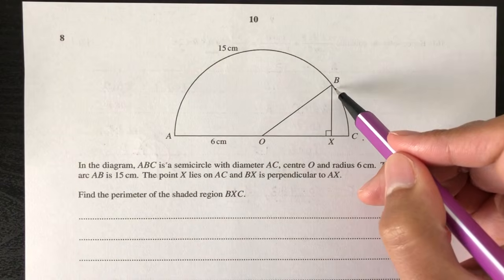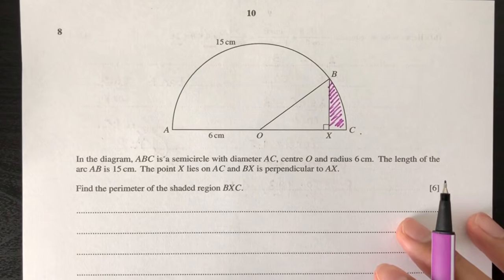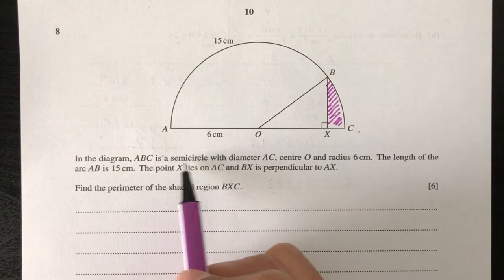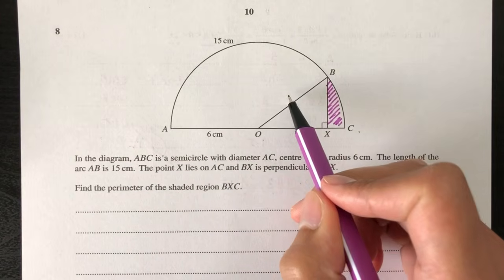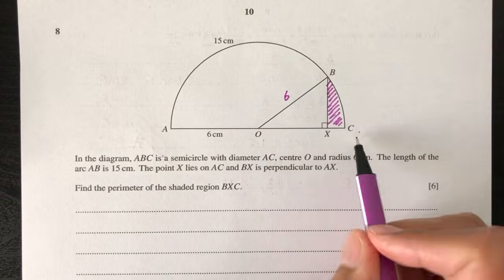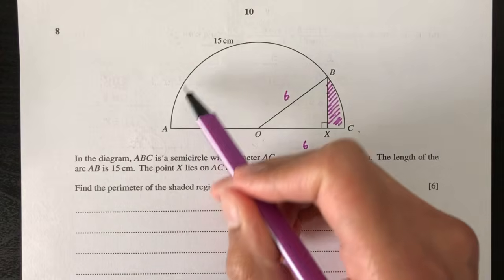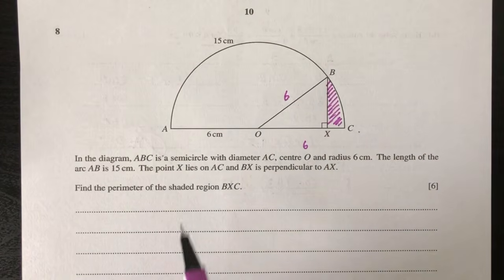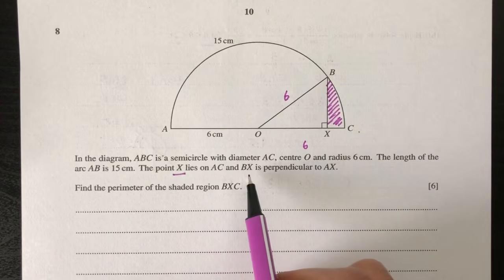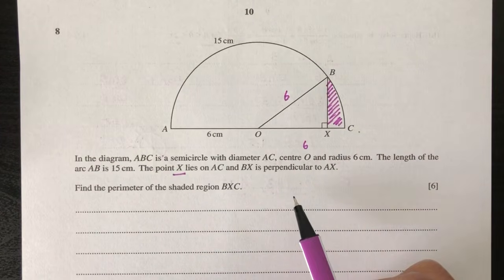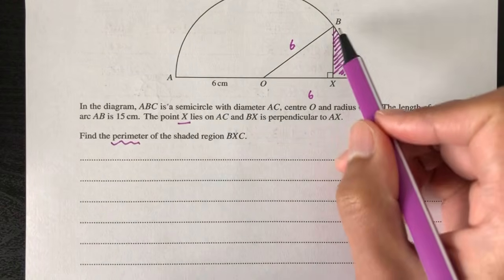So I think in the question, this area here is shaded. Okay. Now in the diagram, we have ABCD is a semicircle with a diameter of AC and radius 6. This also will be 6. So OC will be 6 as well, because it's the radius. The length of the arc AB is equal to 15. Now the point X lies on AC, and BX is perpendicular to AX. Okay. Question is to find the perimeter of this region.